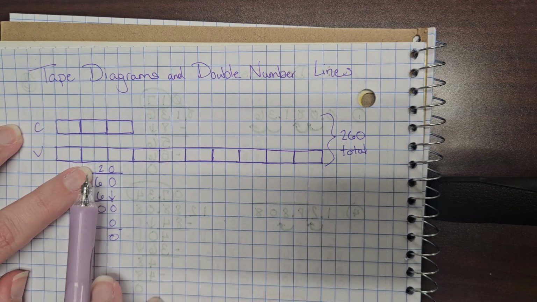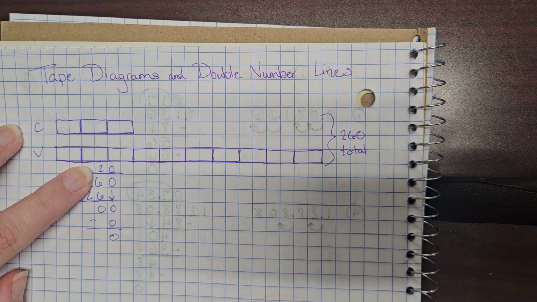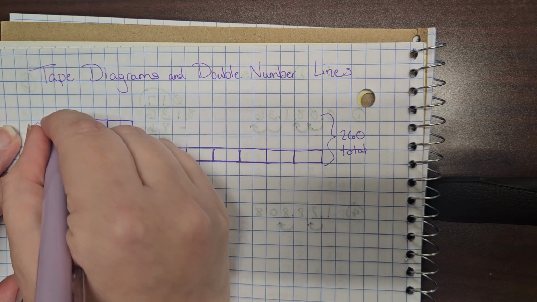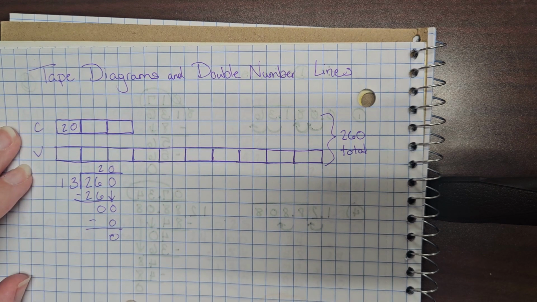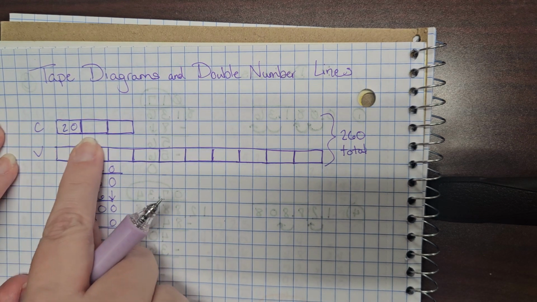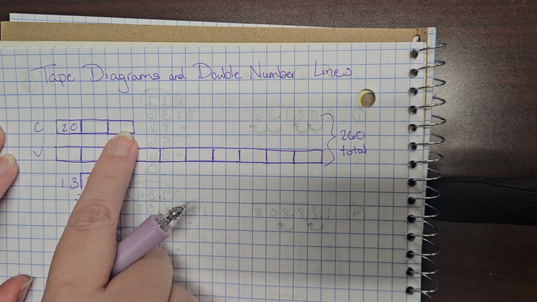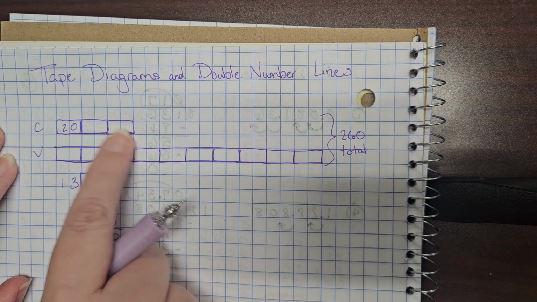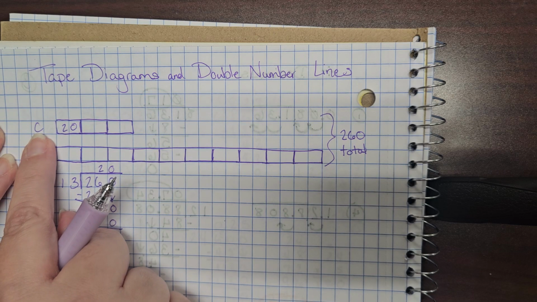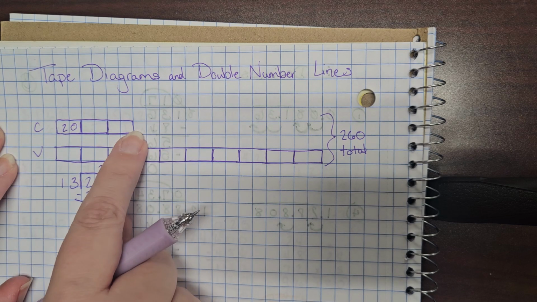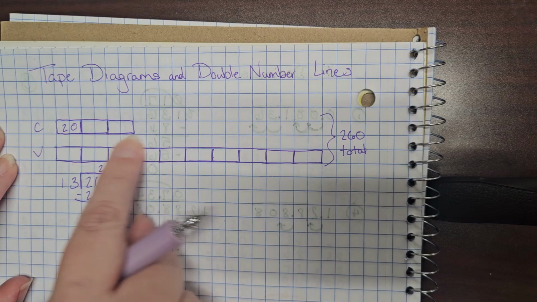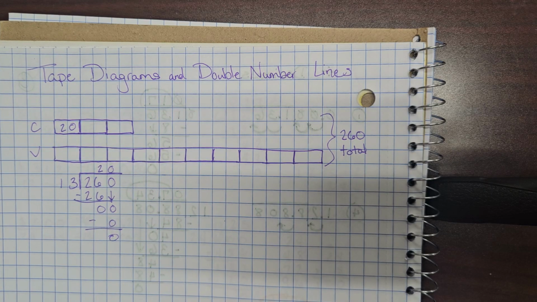Now here's where I see mistakes being made. A lot of kids will stop here and say they sold 20 shakes. No, they didn't. One of these boxes is worth 20, but you have 3 boxes here, and each one of these is worth 20. So how many chocolate shakes did they sell? Use whatever strategy you want to use to figure out the total of chocolate shakes and type in your answer on pair assessment.